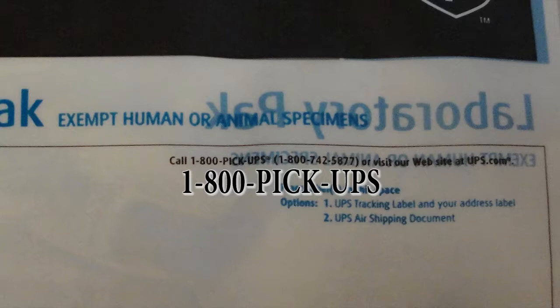Remember, each office may have different last pickup times for the UPS, so make sure you send the specimen as quick as possible and be careful to know when the last pickup is in each office.